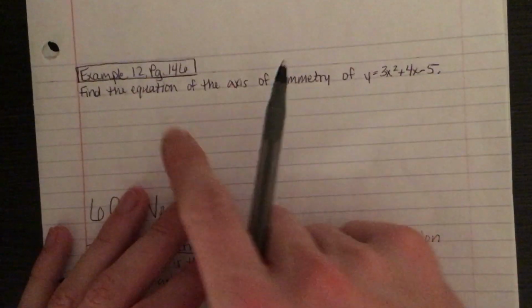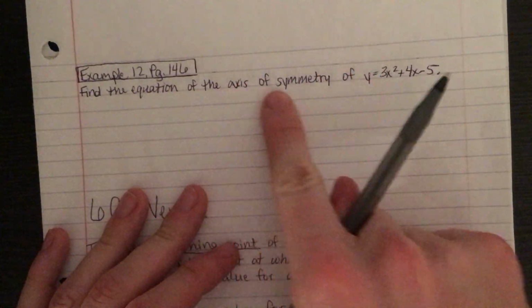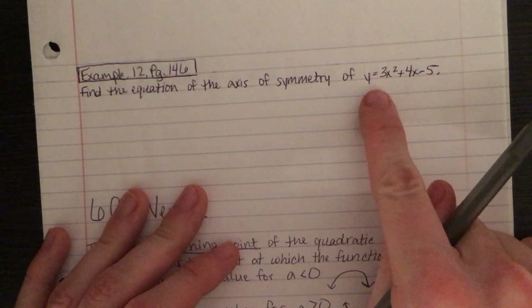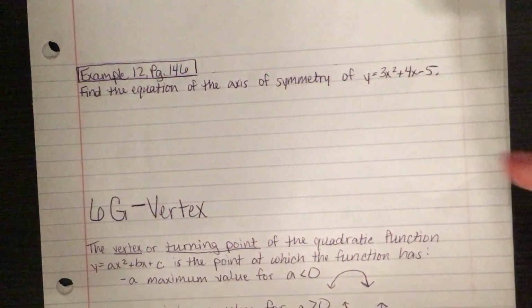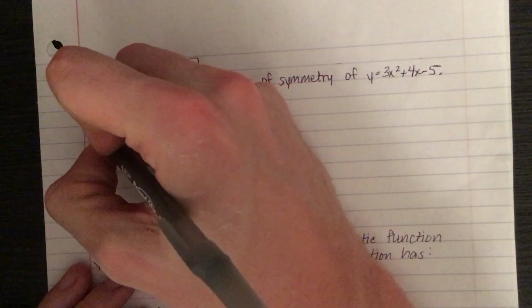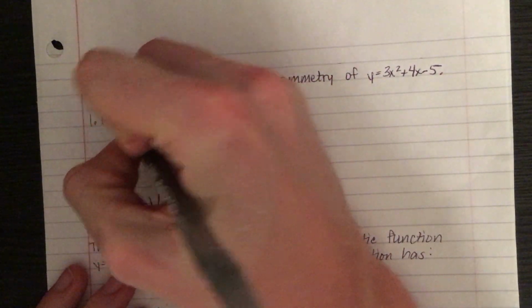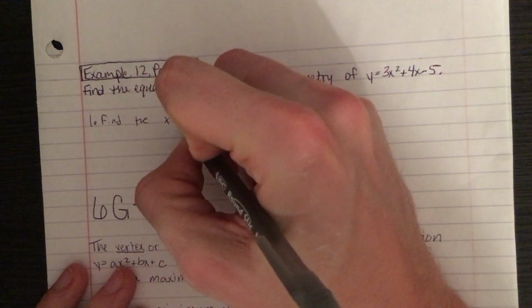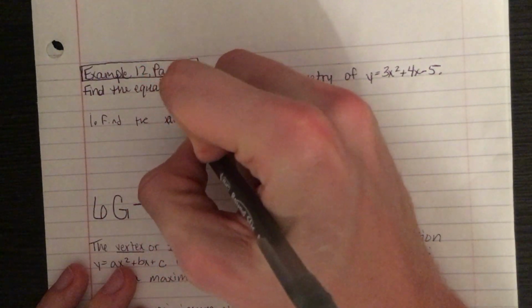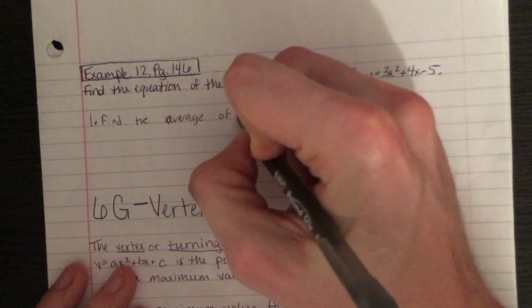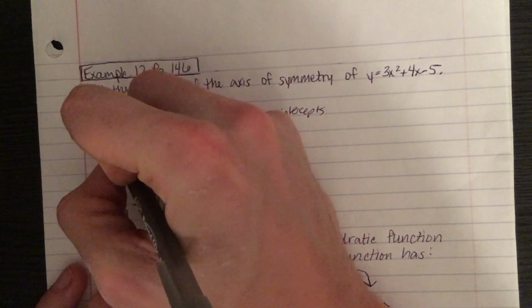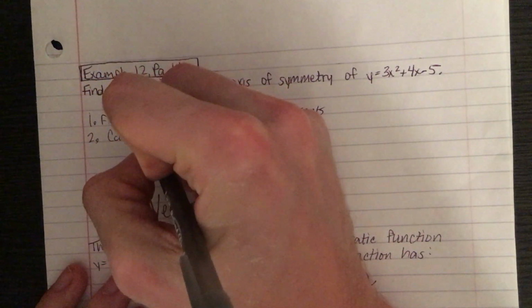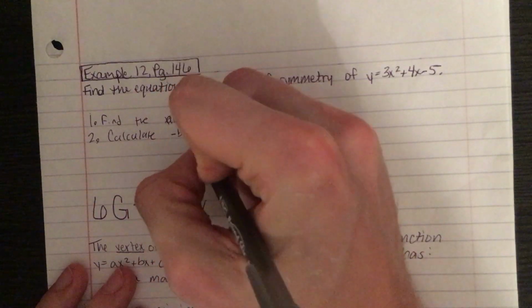So if we wanted to find the equation of the axis of symmetry for y equals 3x squared plus 4x minus 5, the two approaches that we could do are that one, we could find the average of the x-intercepts, or two, we could just calculate negative b over 2a.